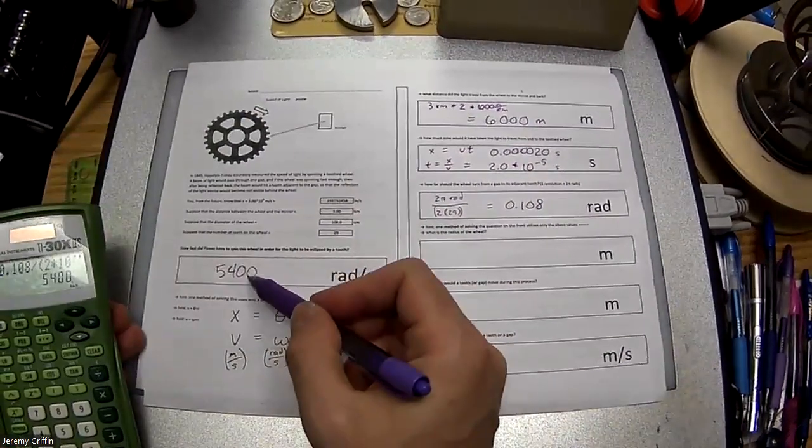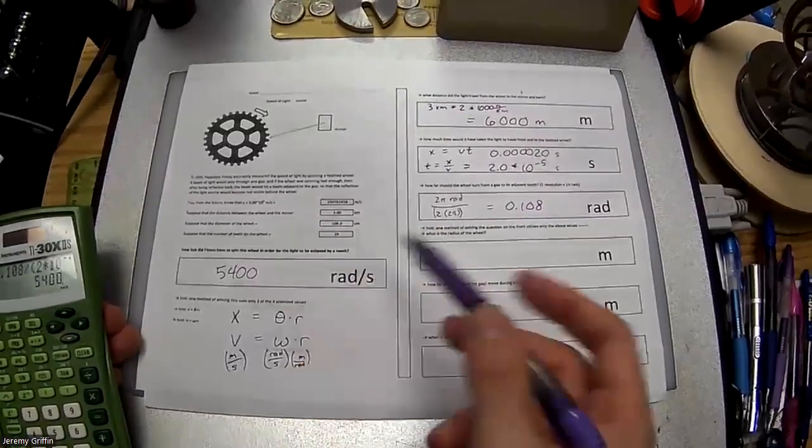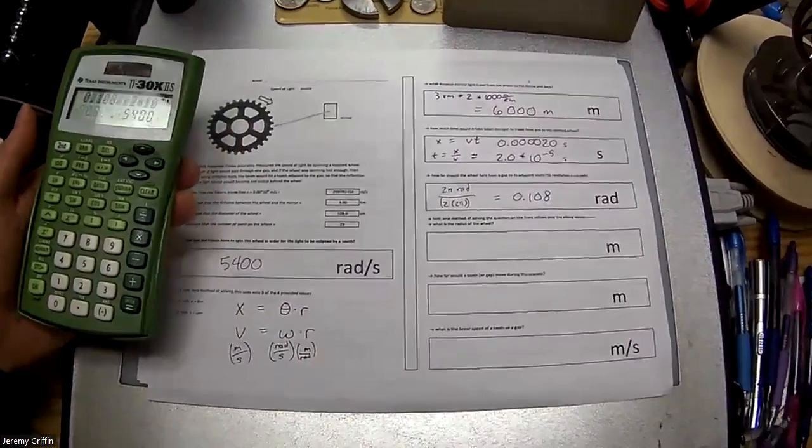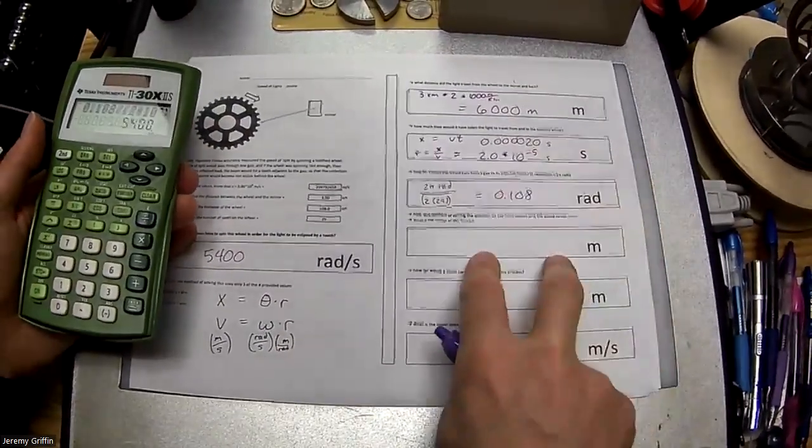Now, when I look at my answer key, this last digit might be some different number. It's like 5,504. I don't know. It's probably pretty close to 5,400 radians per second. Okay. All right. Let's continue over here.